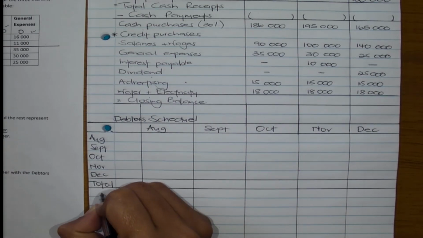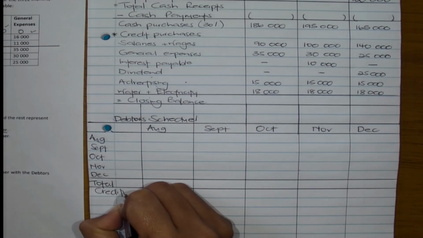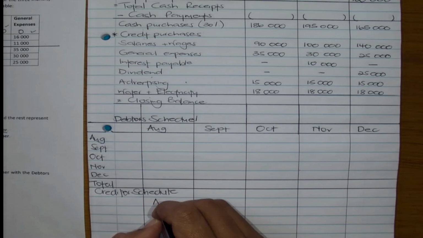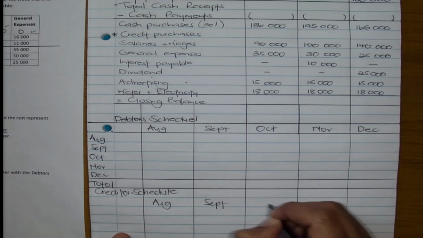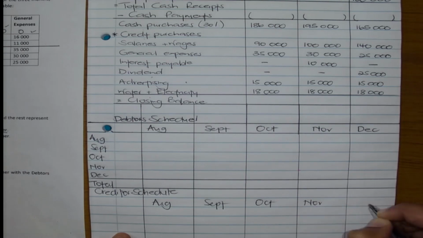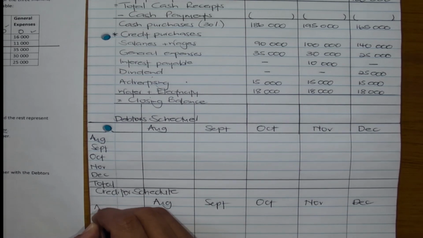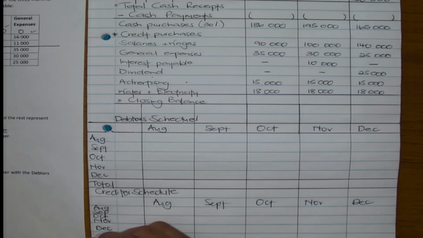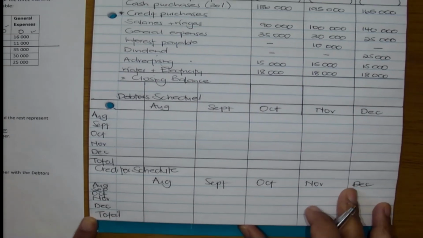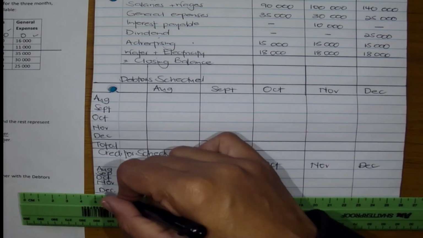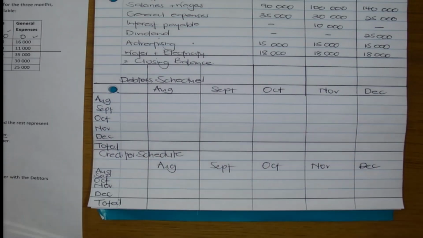Okay, and this is going to be my creditor's schedule. Same story: August, September, October, November, December. I'm just going to write it smaller: August, September, October, November, December, and total. Now this calculation, please show it in the test. You can score a lot of marks here.